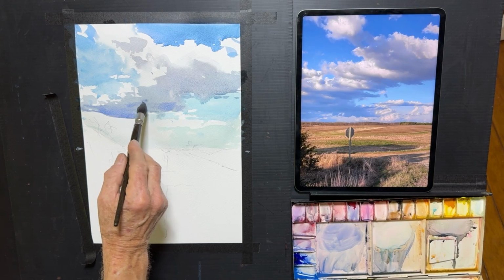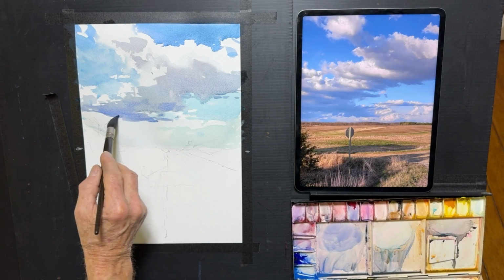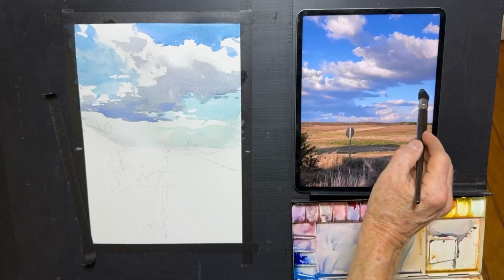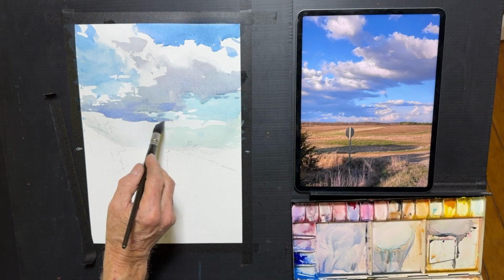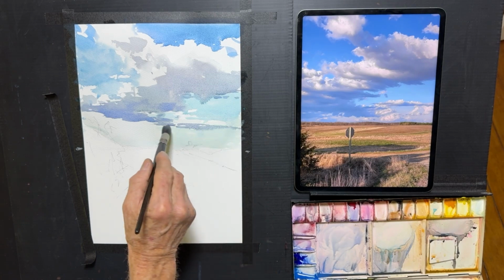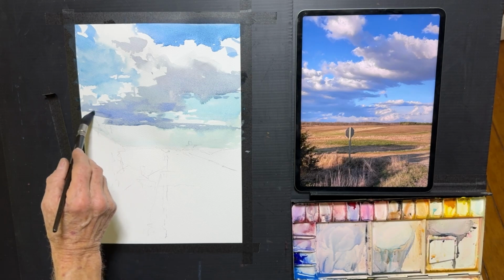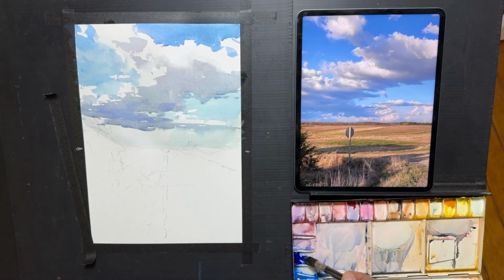Going into the bluer section of the cloud. And again, here's what I mean by delegating your blues if you can. I used cerulean and cobalt turquoise for the open sky, and I'm using ultramarine when I'm doing cloud bases. So that will help them stay away from each other as you paint. A little more ultramarine in that as we go back. Maybe even a little lavender. Why not?